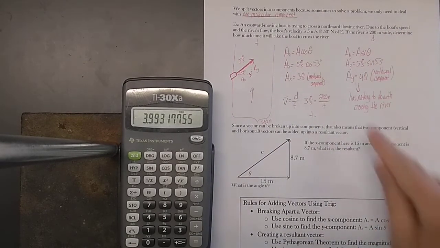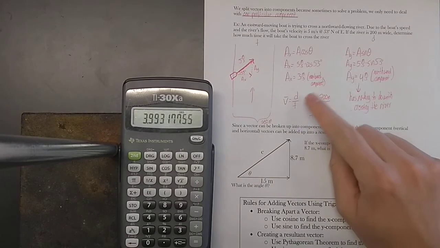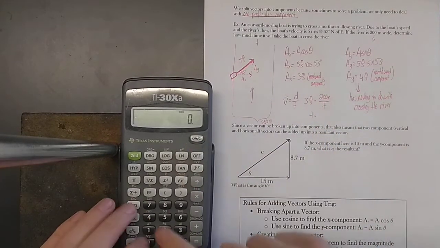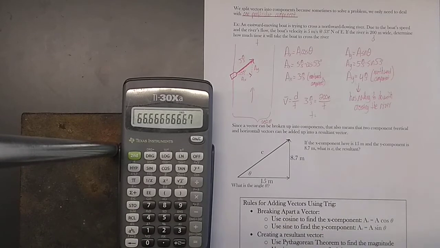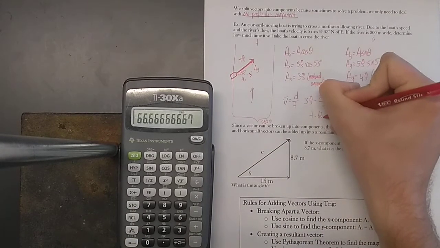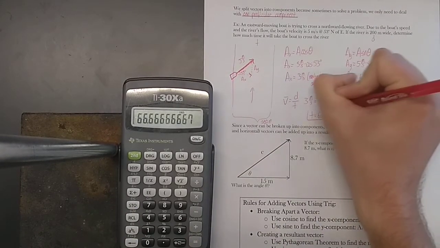We're going to multiply both sides by t. We'll get 3t equals 200. Divide both sides by 3. So 200 divided by 3. It would take the boat 66.7 seconds to cross.